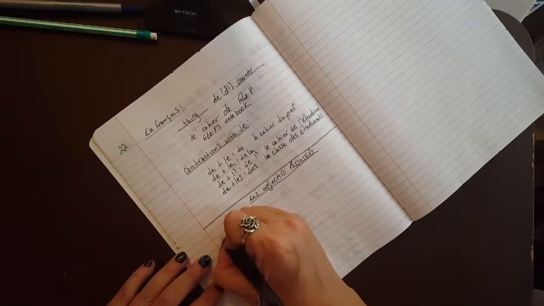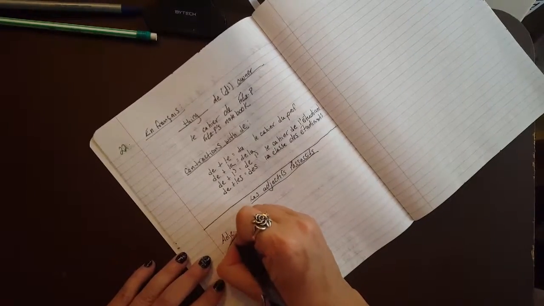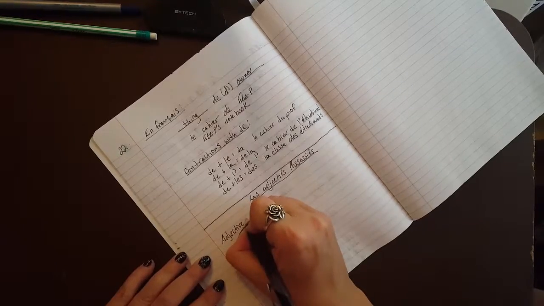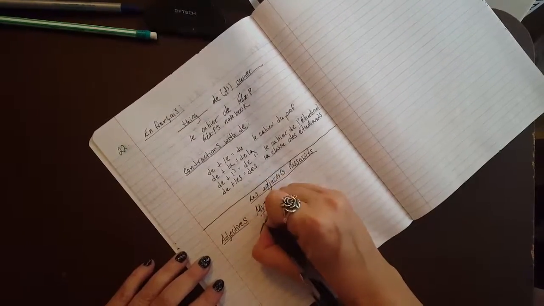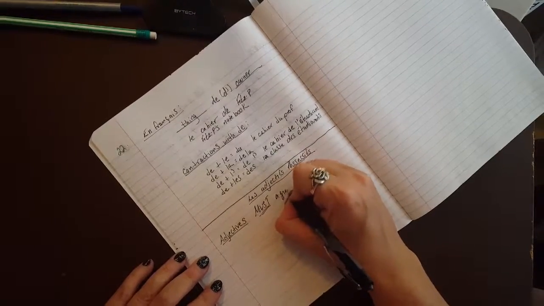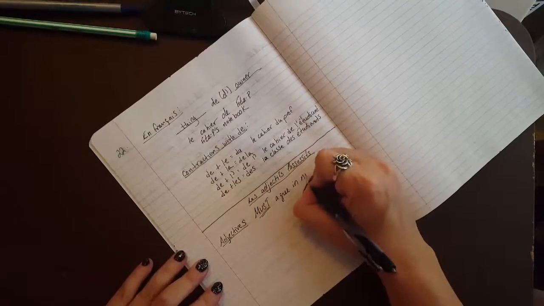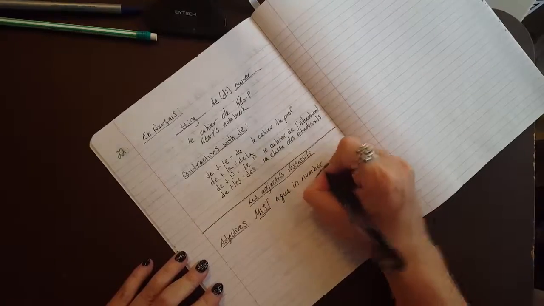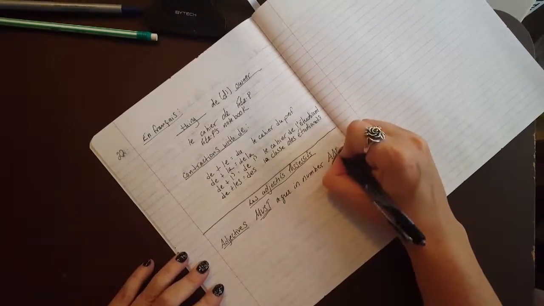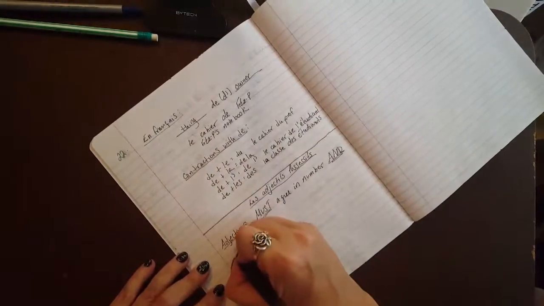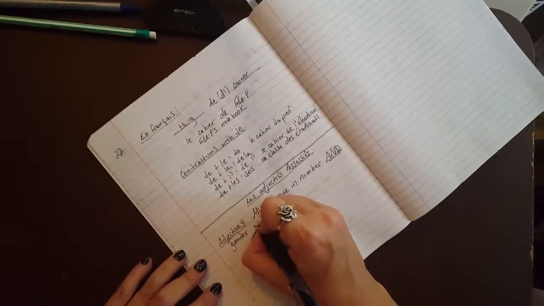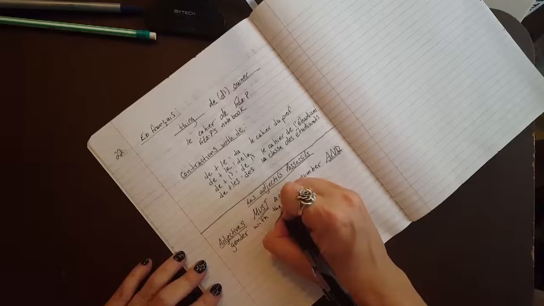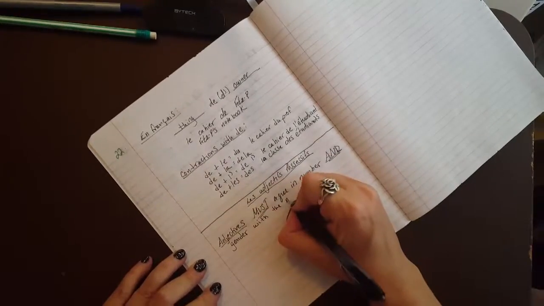So this is the adjective rule: adjectives must every single time agree in number and gender with the nouns they modify. Modify is a fancy word for describe.